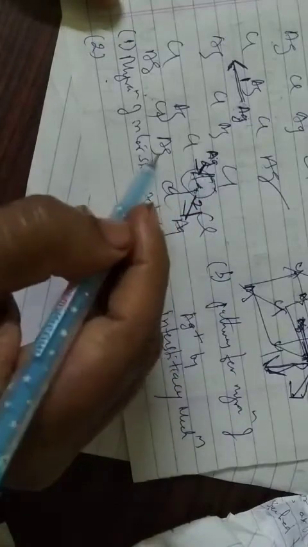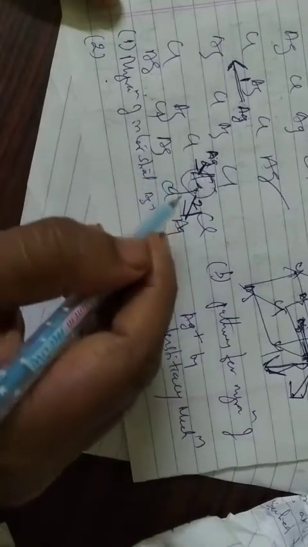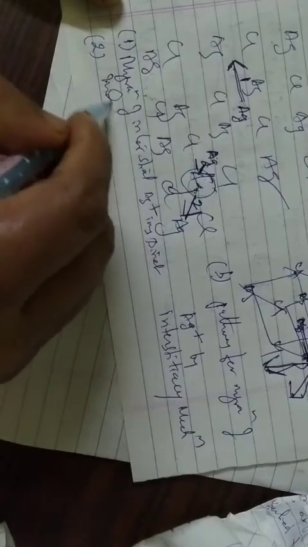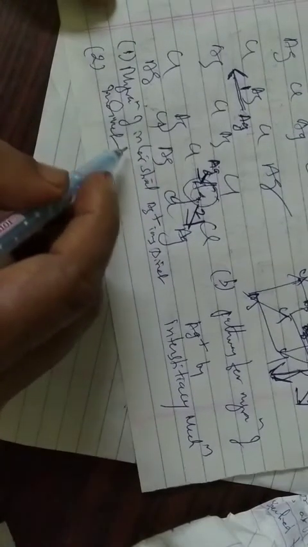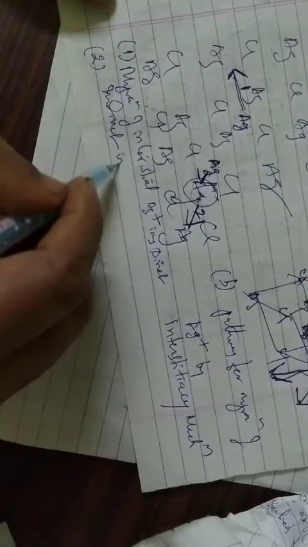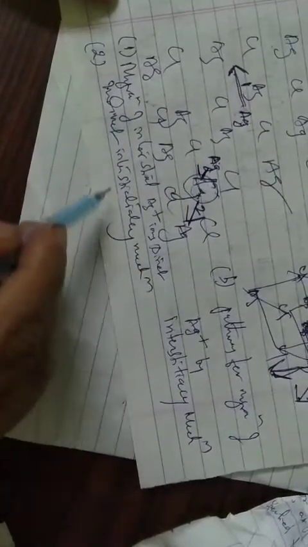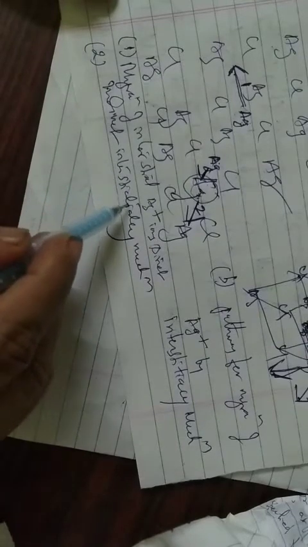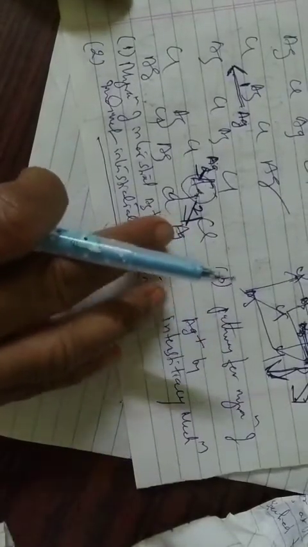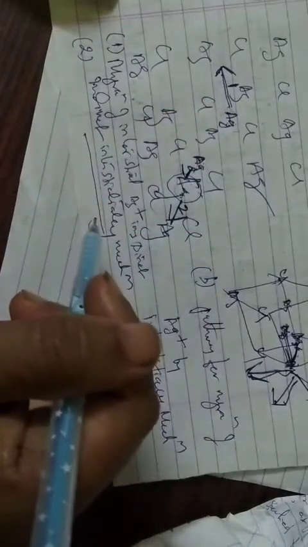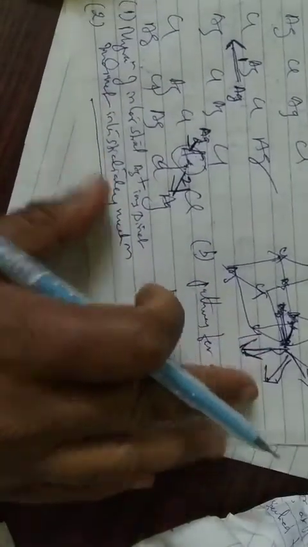So the second one I can write here: the indirect interstitial mechanism, the interstitialcy mechanism. Indirect interstitialcy mechanism. So here is the migration of interstitial Ag plus ion directly, and one more is the interstitialcy mechanism. So these are the two cases of the mechanism in AgCl.